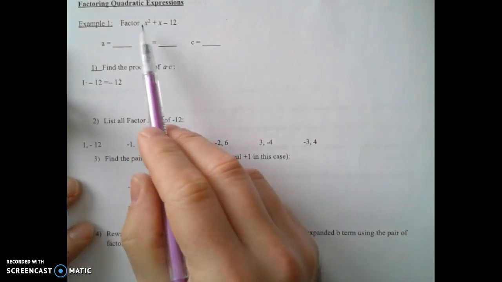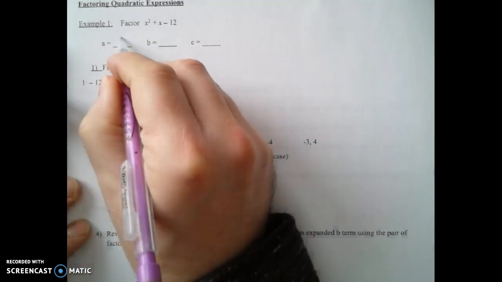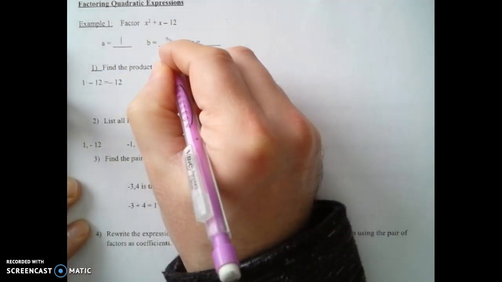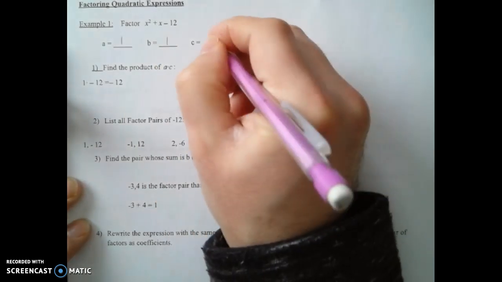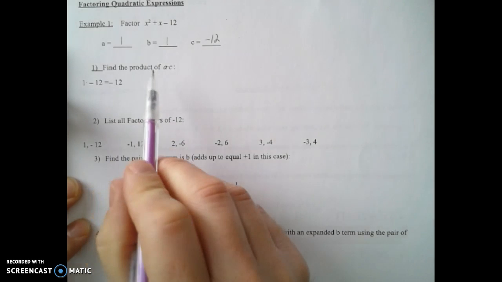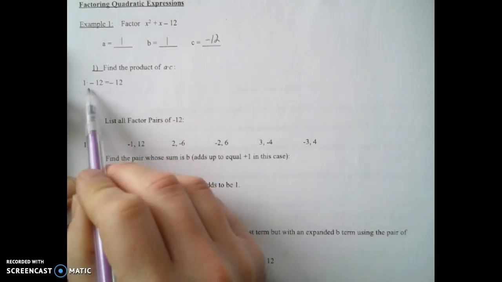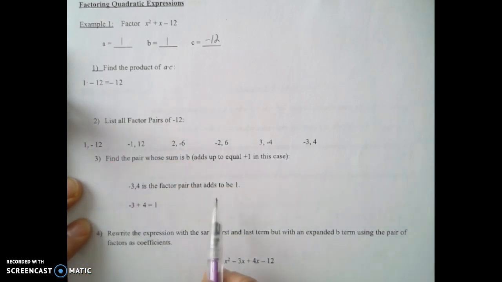In this example, we have x squared plus x minus 12. The value of a is 1, the value of b is 1, and the value of c is negative 12. To help us do the factoring, the first thing we're going to do is find the value of a times c. 1 times negative 12 comes out to be negative 12.